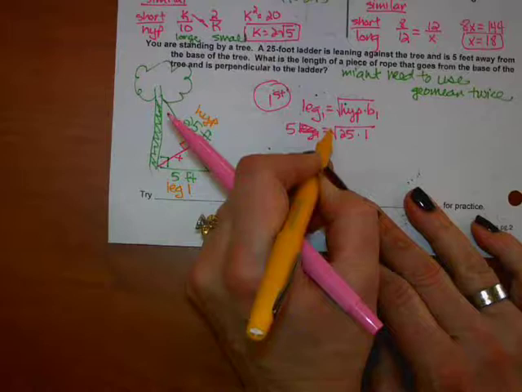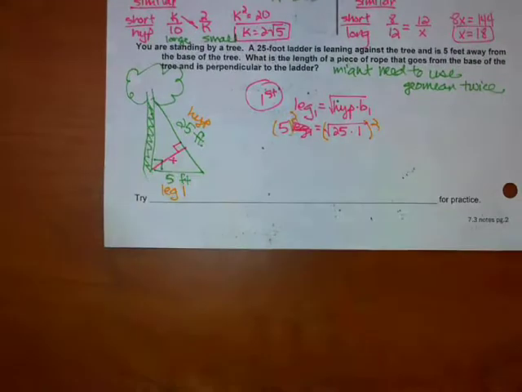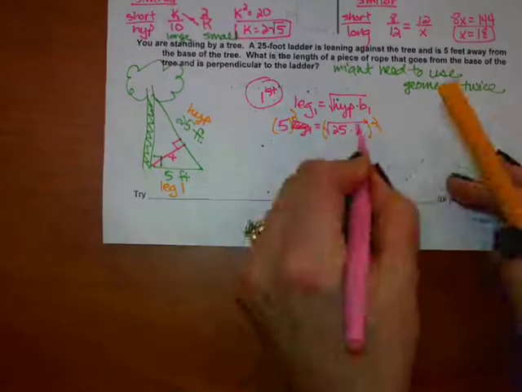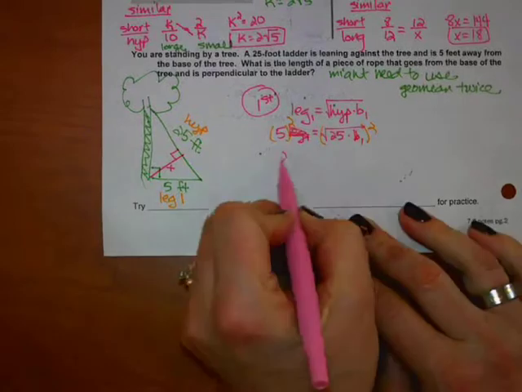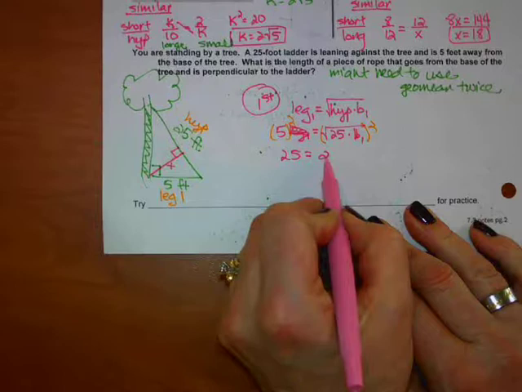Square both sides, correct? Yes. It's B1, sorry. B1. Thank you. Love it when people ask questions because you're paying attention. All right. Square both sides. 25 equals 25 times B1. What does B1 equal?